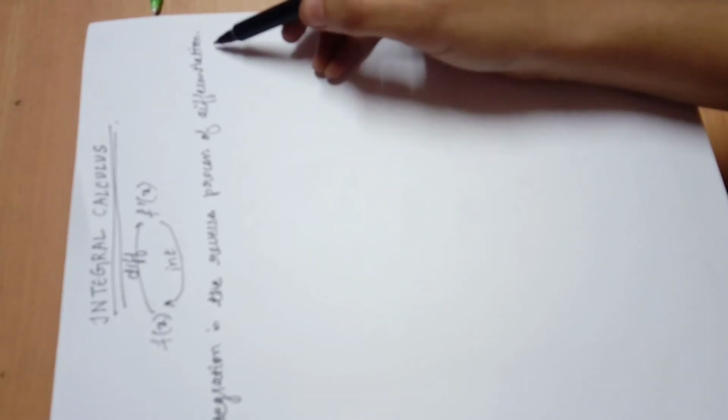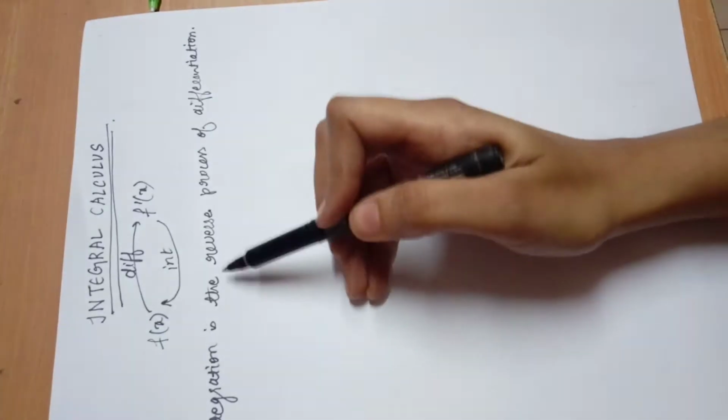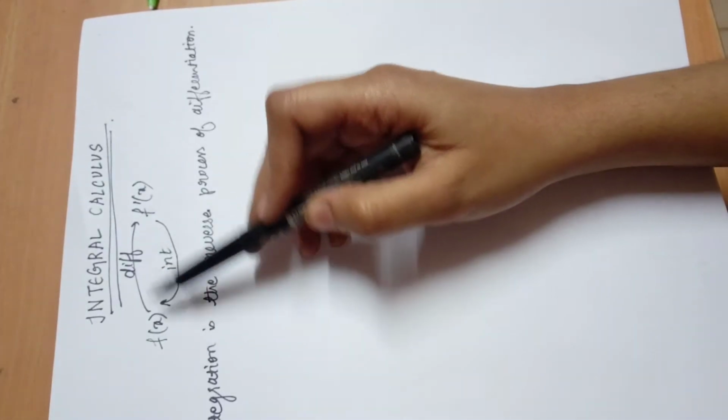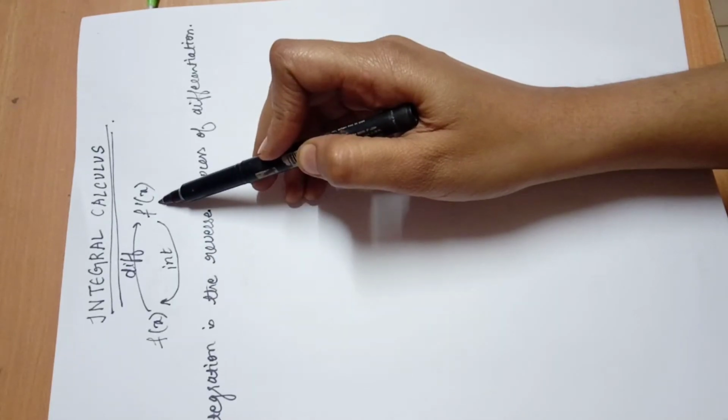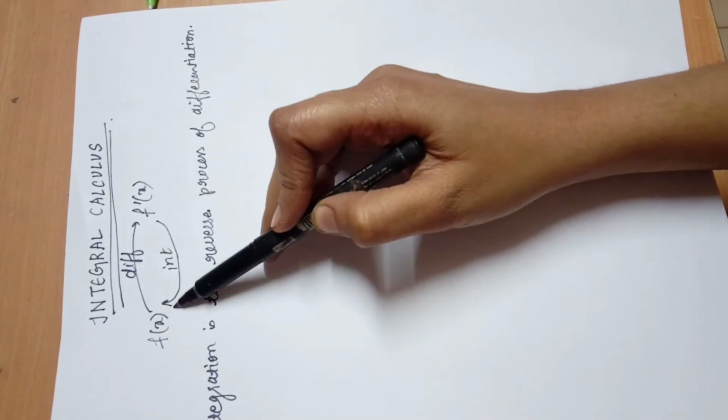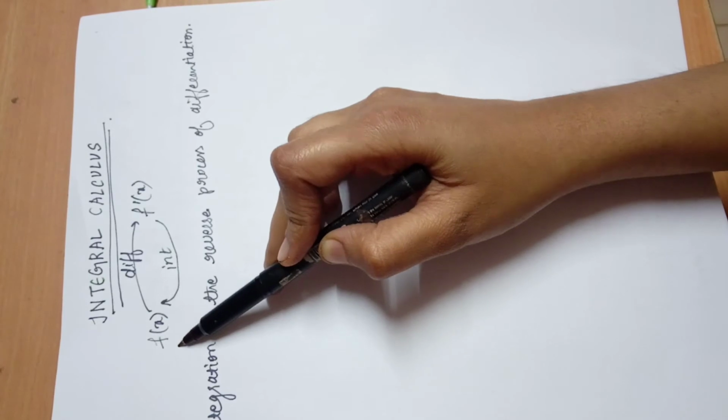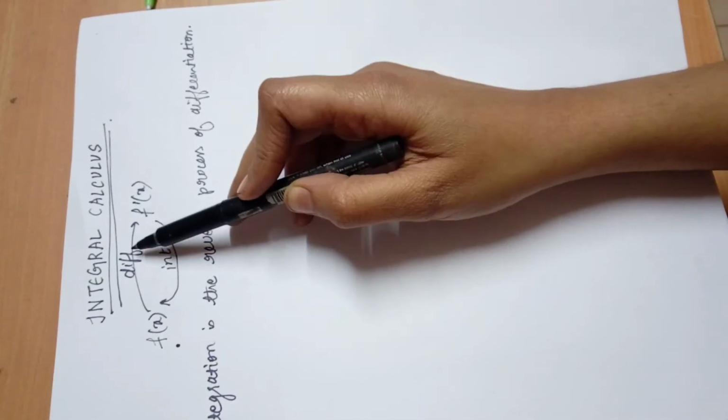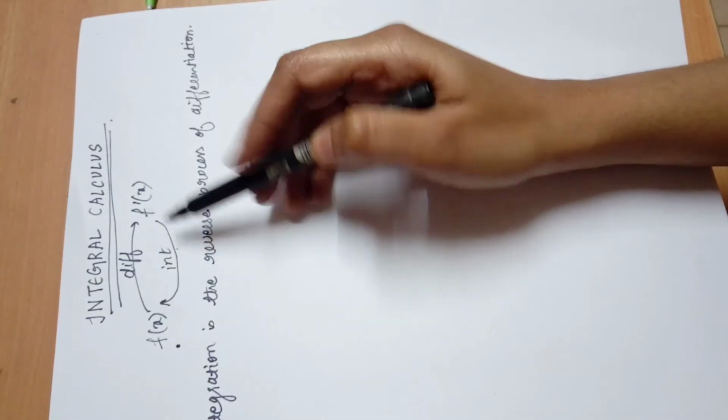If we know differentiation, we know halfway of integration as well. It's just the reverse process. When we differentiate a function, we get the derivative of it, and when we integrate it back, we get the function itself. So this is the relation between differential and integral calculus.